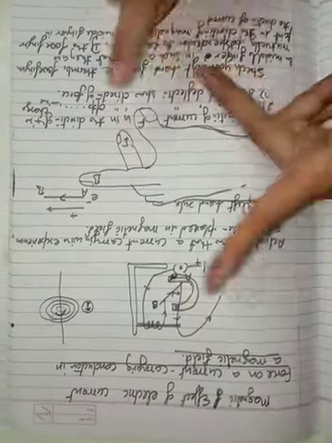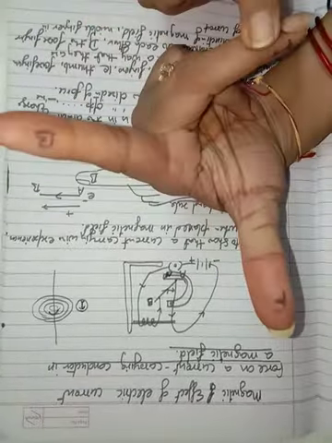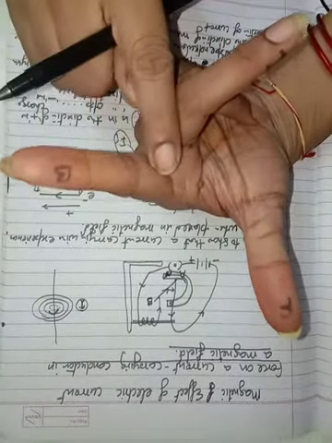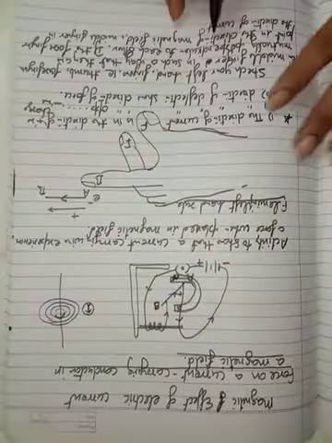This middle finger shows the direction of current, like in this figure. This is the direction of current, this is the direction of magnetic field. The thumb shows the direction of force.